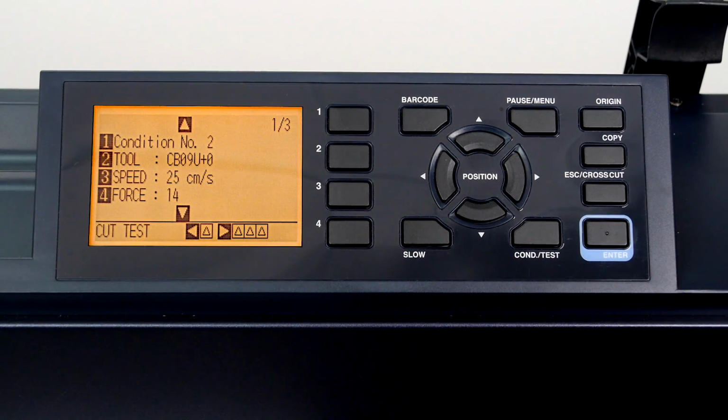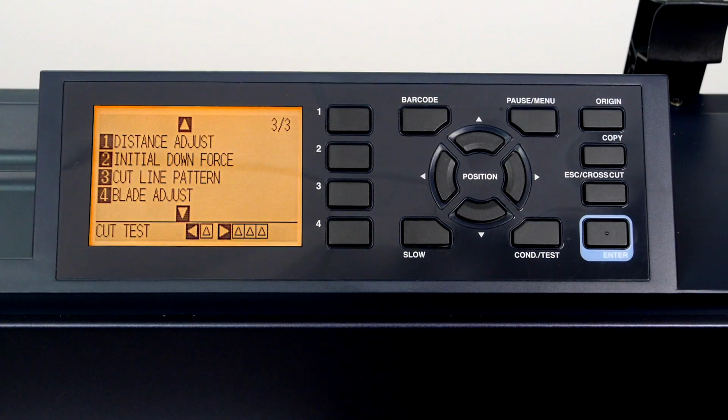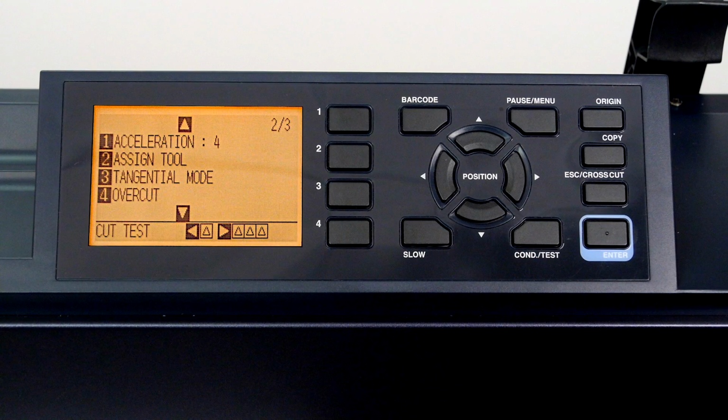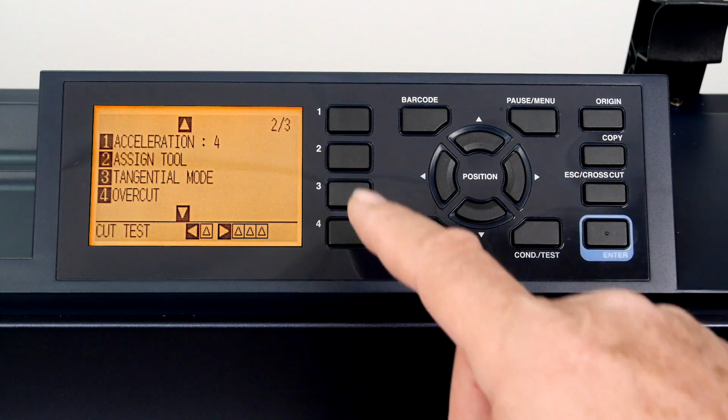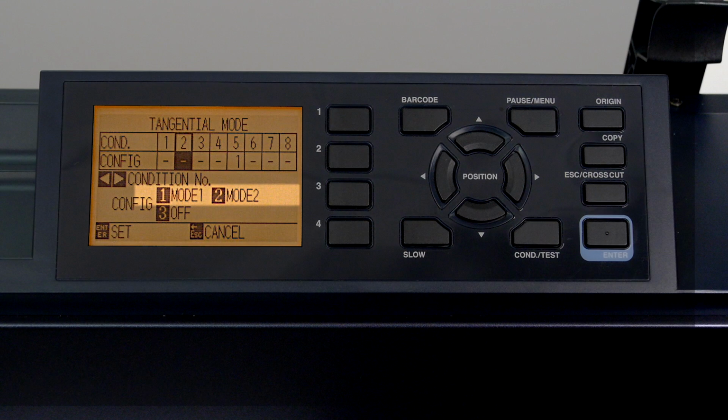The next step is to enable tangential mode. We can do this by pressing the down arrow key to cycle through the pages of options, until this page where the tangential mode is shown as an option, and then press the 3 key for tangential mode. Here, tangential mode provides us with a choice between two modes, Mode 1 and Mode 2.